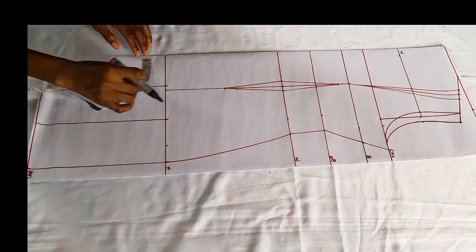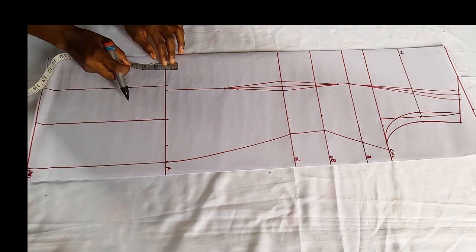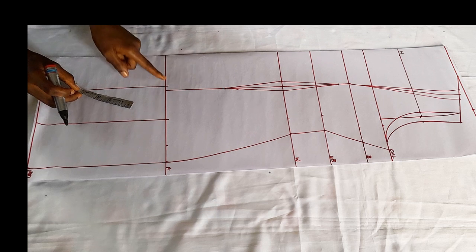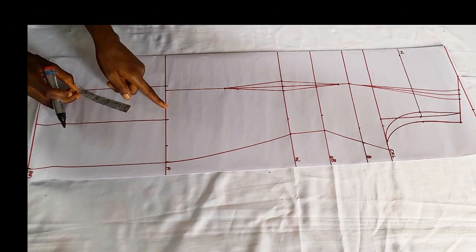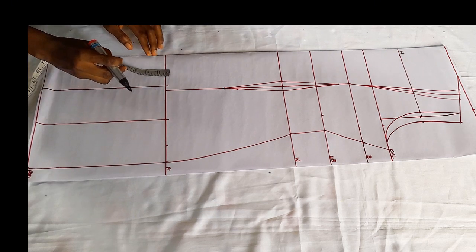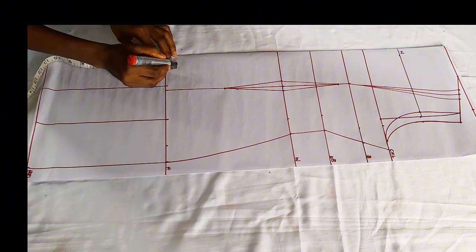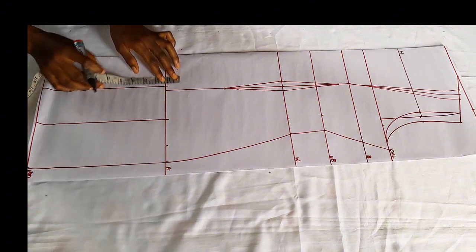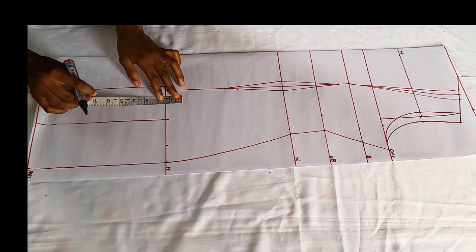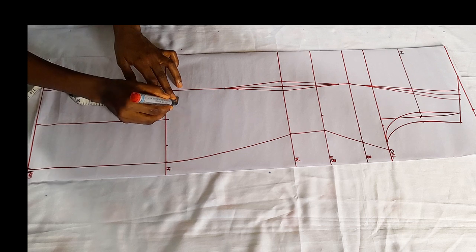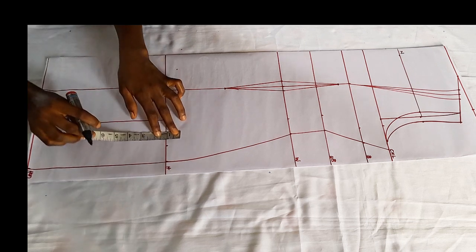Then after that, I'm going to move up at the center of my space here. I'm going to move up by 1 inch. Can you see what I'm doing?